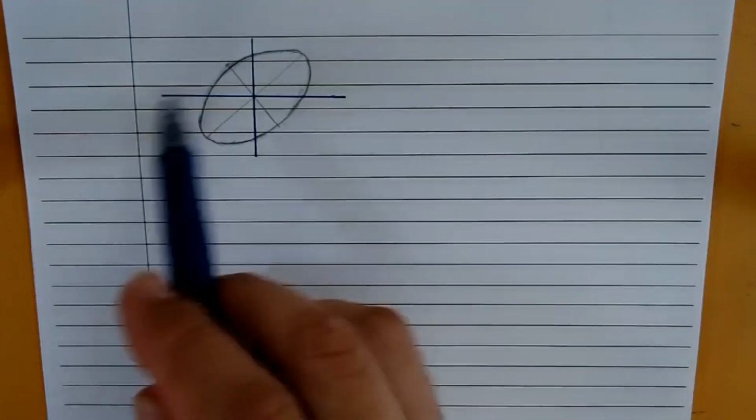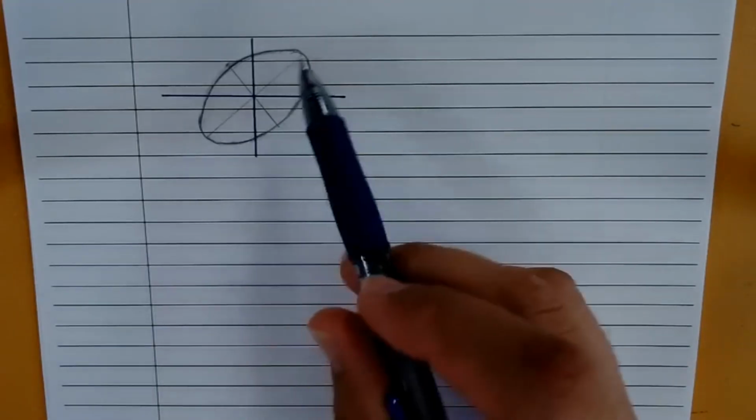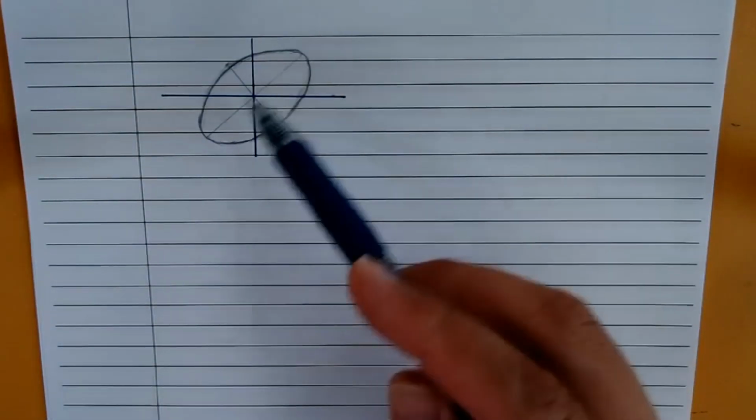Up until now, every conic section we've seen has had some axis that lines up with either the x or the y-axis. So what happens when you have a conic that doesn't? Well, this is still an ellipse, so it should still be expressible using the same kind of formulas that we've had for a conic. But how do we account for the fact that there's a rotation? Or do we even have to?